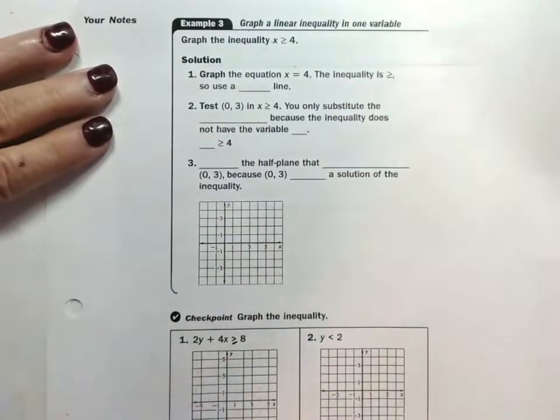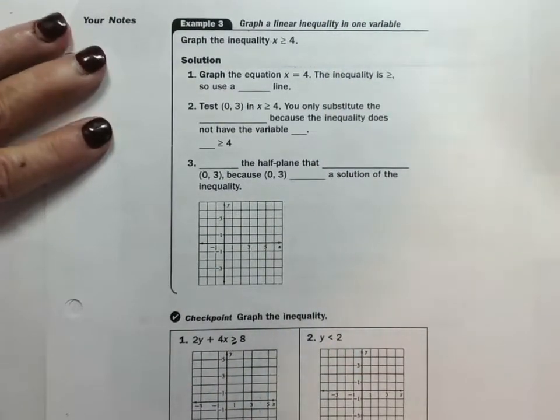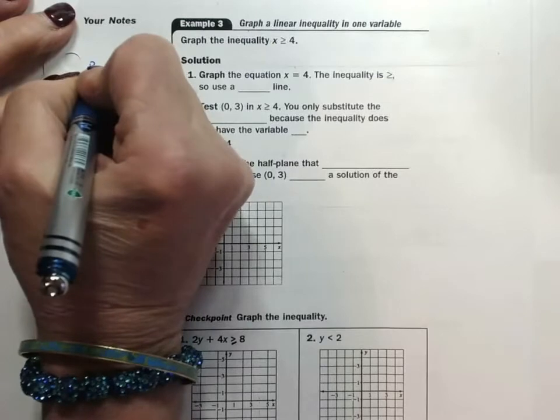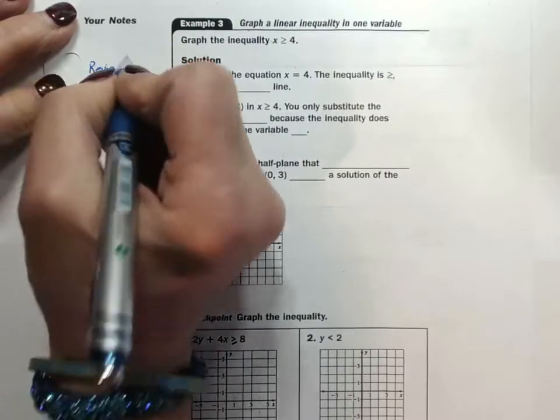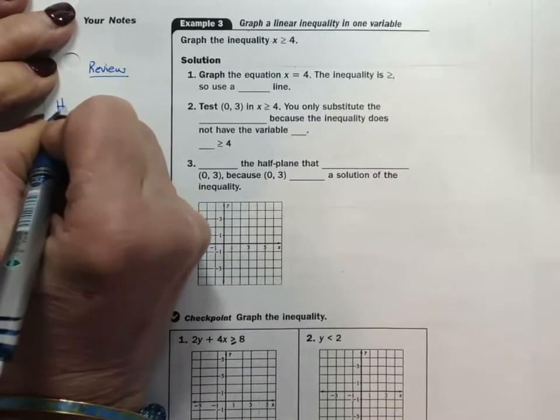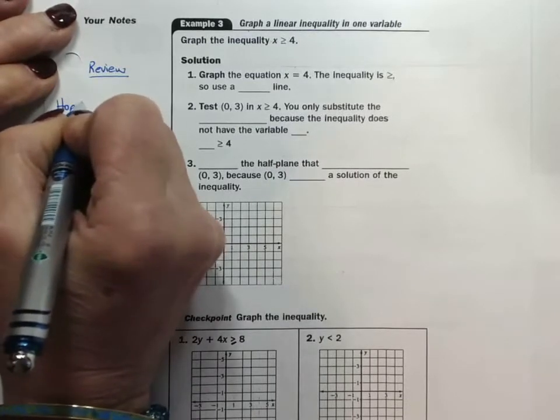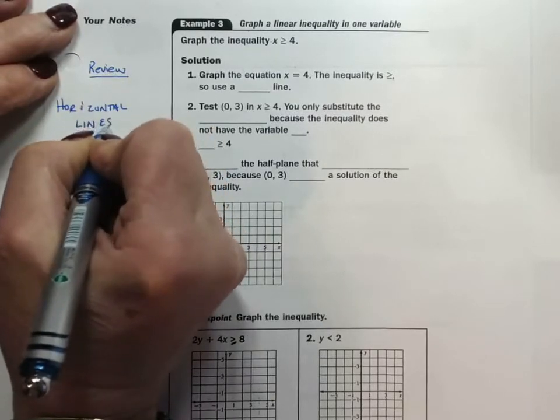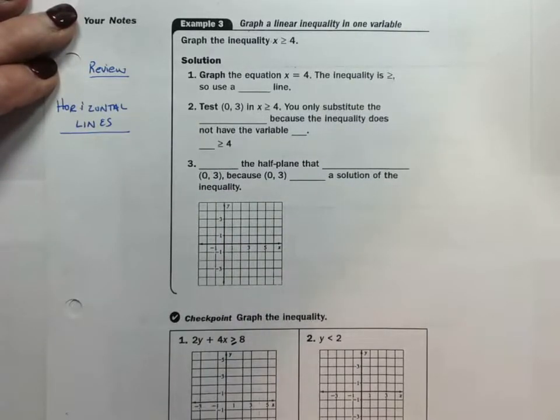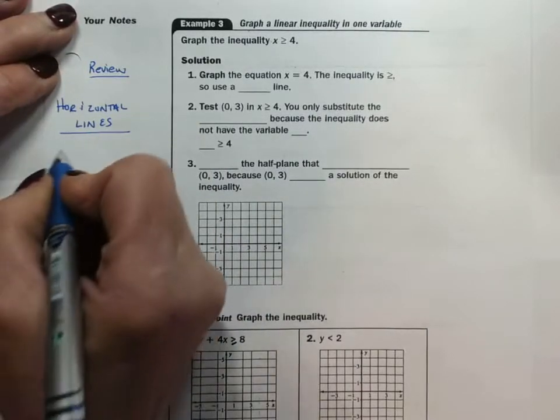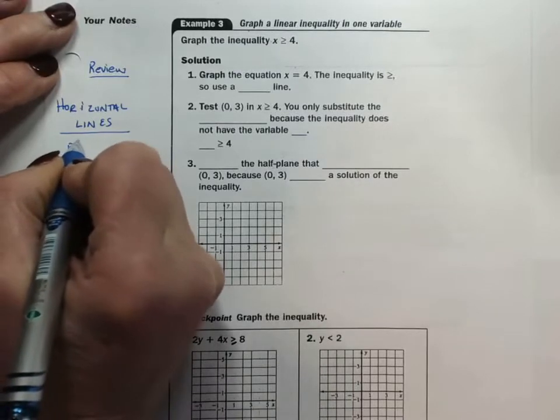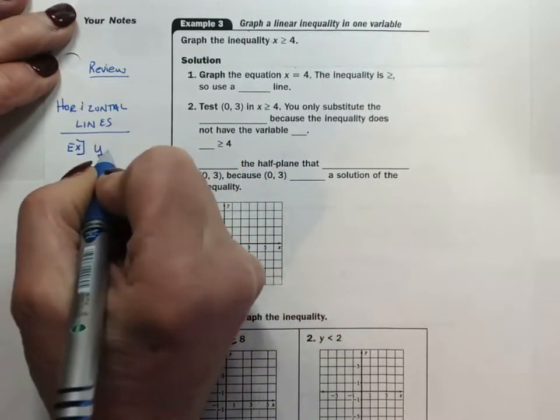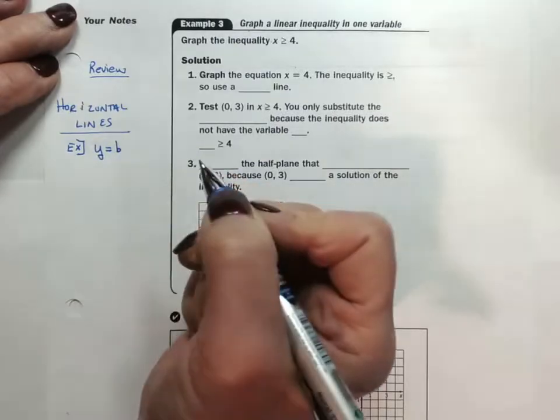Well, I'm back, and now we're on example 3. Before I get into example 3, I want to review horizontal lines and vertical lines. Every horizontal line is going to be y equals the y-intercept.